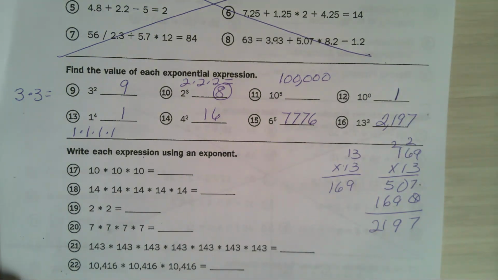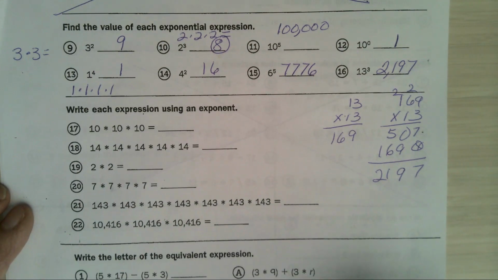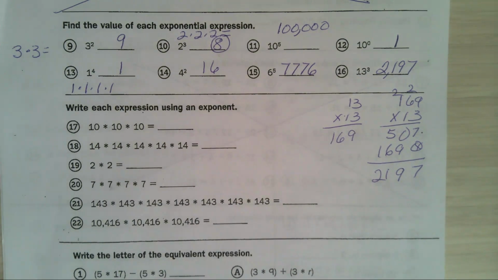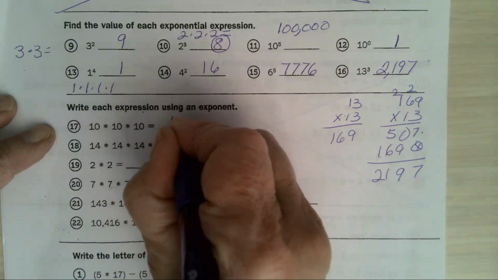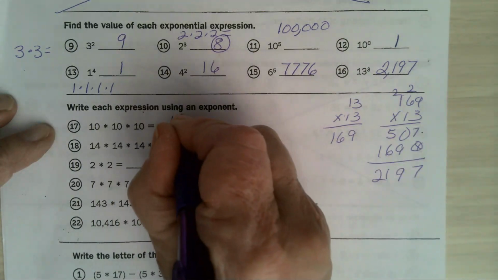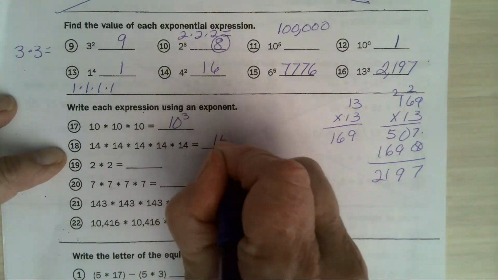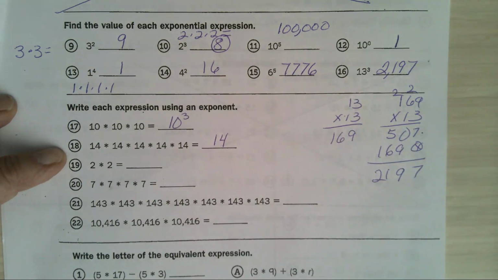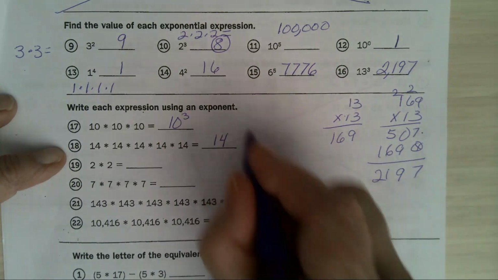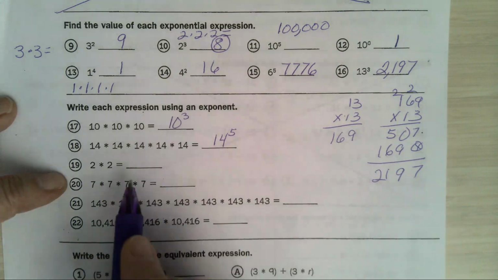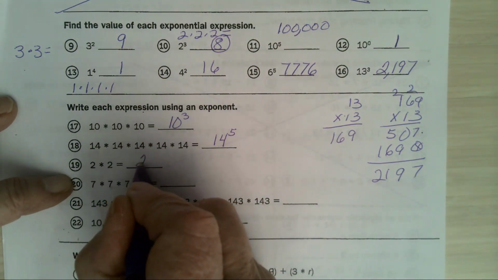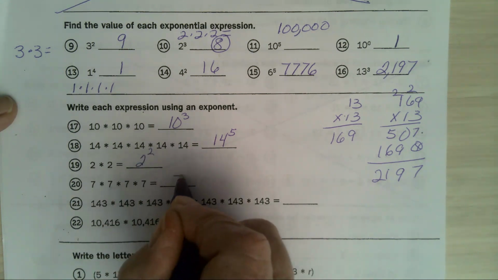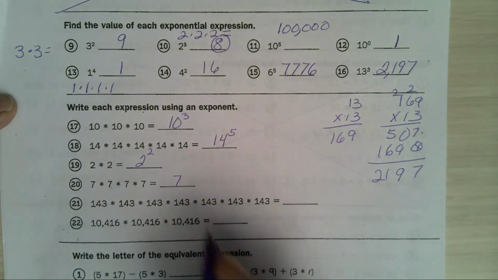The next group, write each expression using an exponent, is really easy. This will be 10 to what power, class? 3. Yes. 14 to what power? Yes, there are 5 of them. 14. 2 to the 2. 2 to the second power. 7 to the fourth.